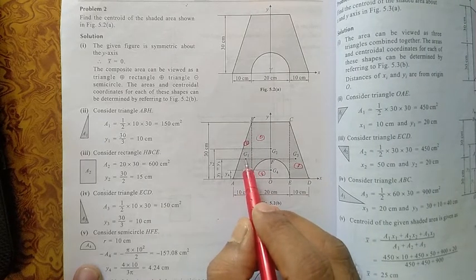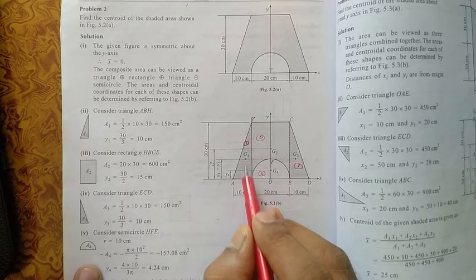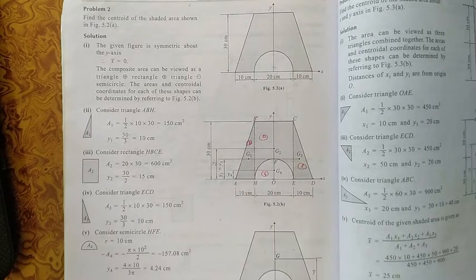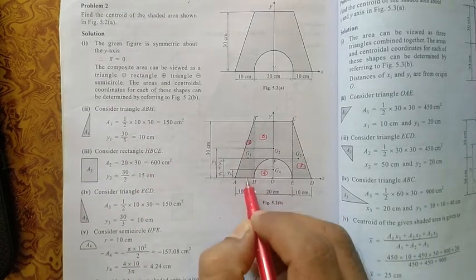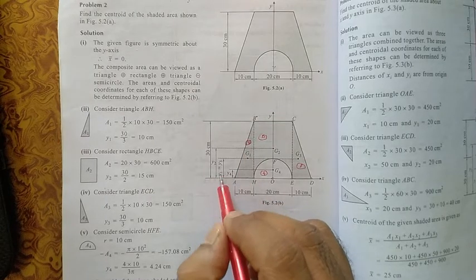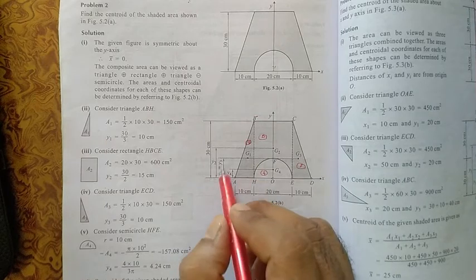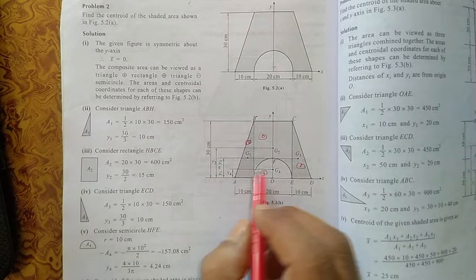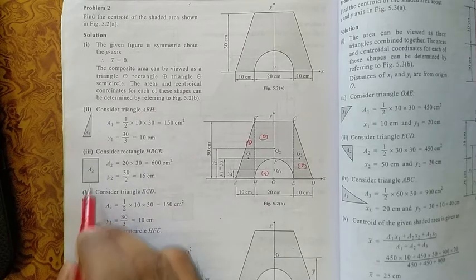This distance indicates the y1. From this point up to here, already written here, y1 equals y3. If we just consider this portion, you can get the same thing. Or you can draw a separate diagram, no problem. Draw the diagram for the next part.